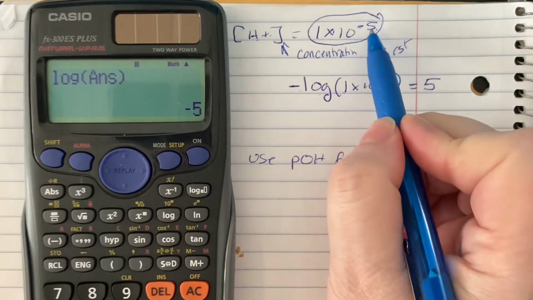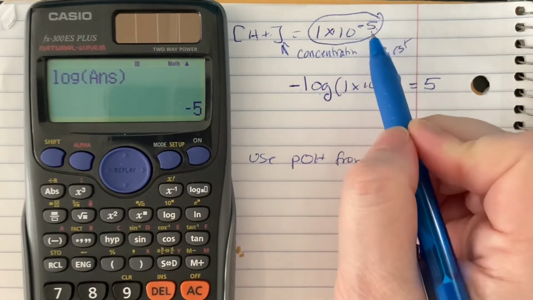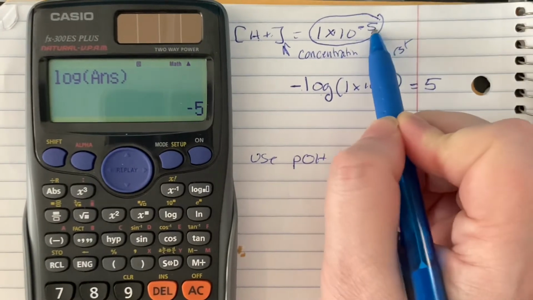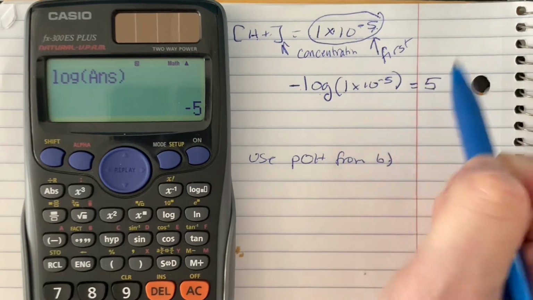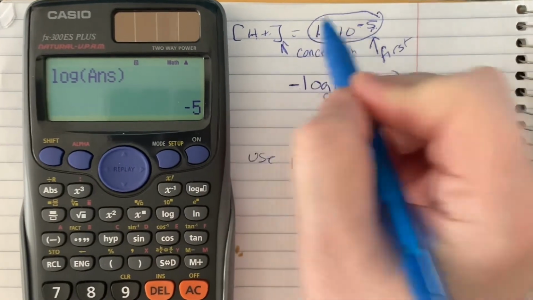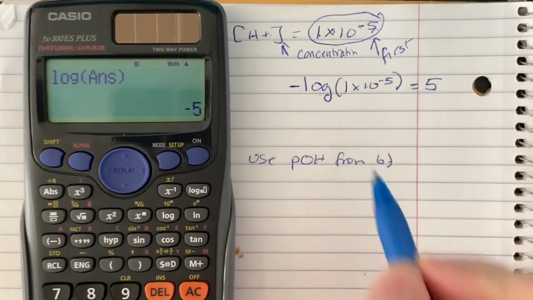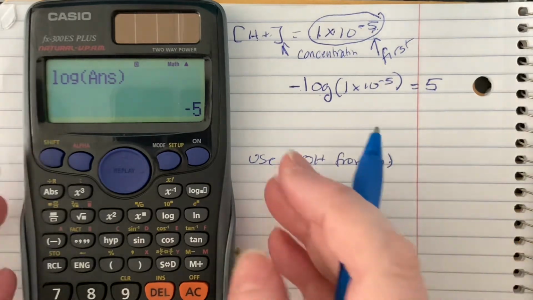And if you notice, you could just pull it in some cases directly off of what they give you, because that 5 is going to transfer down here in absolute value form. But sometimes it's not going to be a 1. So each time do this process so you get familiar with your calculator.